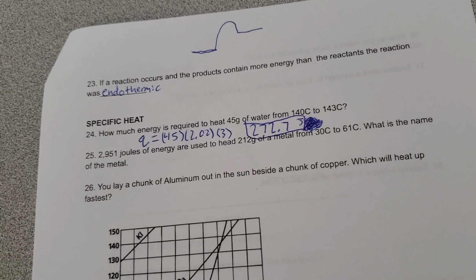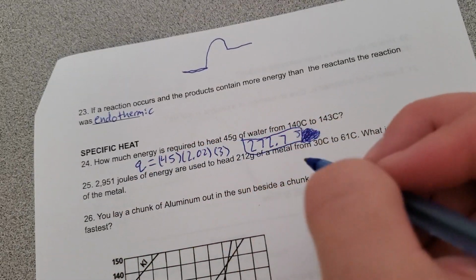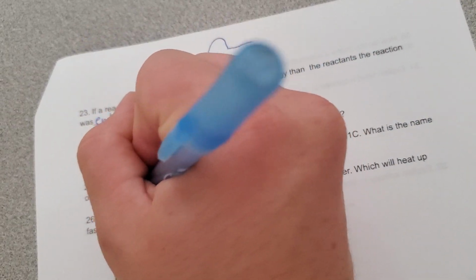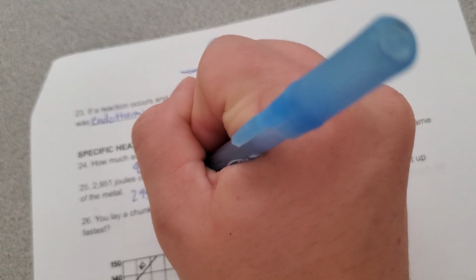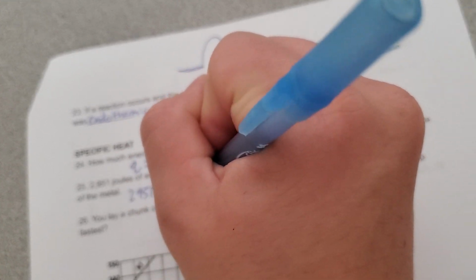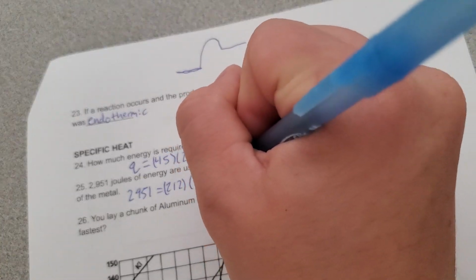2,951 joules of energy are used to heat up 212 grams of a metal from 30 degrees Celsius to 61. What is the name of the metal? Okay. So now we're looking for the specific heat. So 2,951 is equal to 212 times, we're looking for the C, times the change of 31.